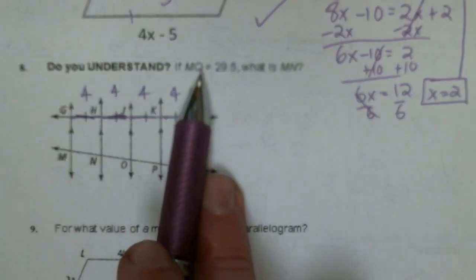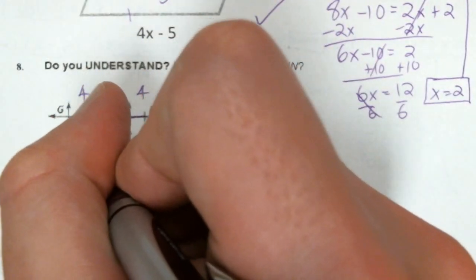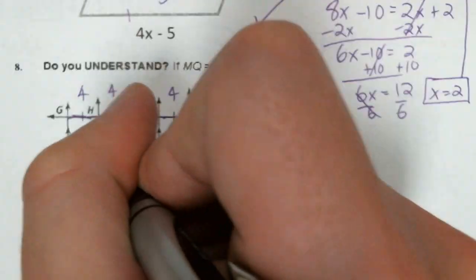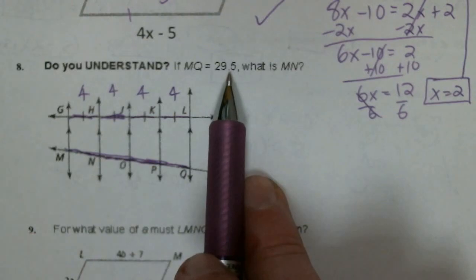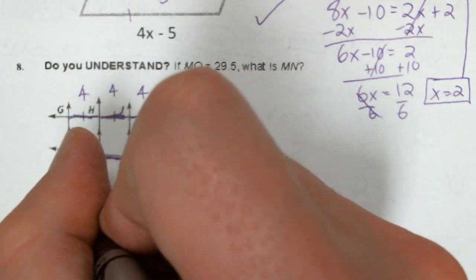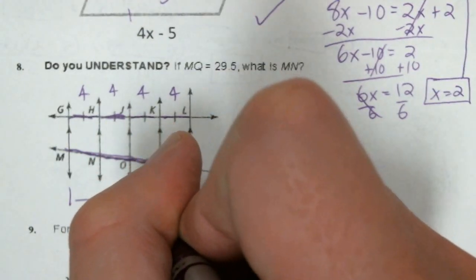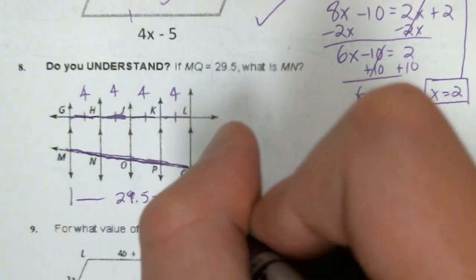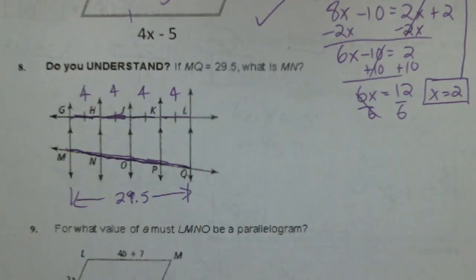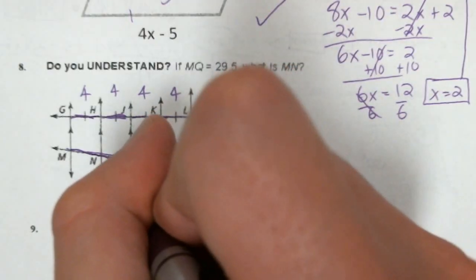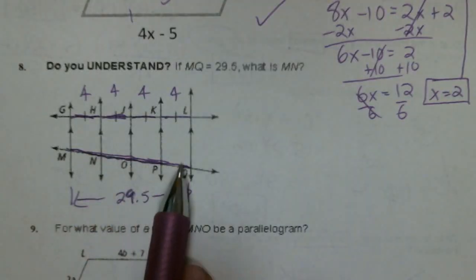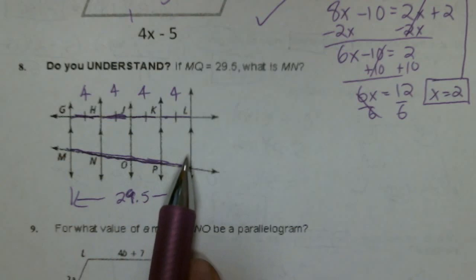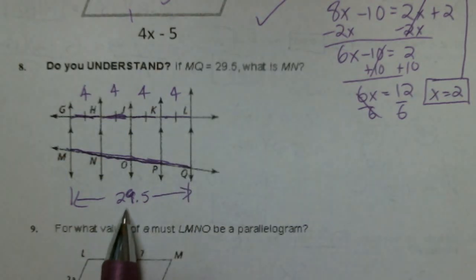Okay. So then they tell me MQ, this whole length, this whole guy in purple, that whole thing is equal to 29.5. Okay. So if the whole thing is 29.5, how do you think I get each of these little 4 pieces? They're equally spread apart, so why don't we just divide 29.5?